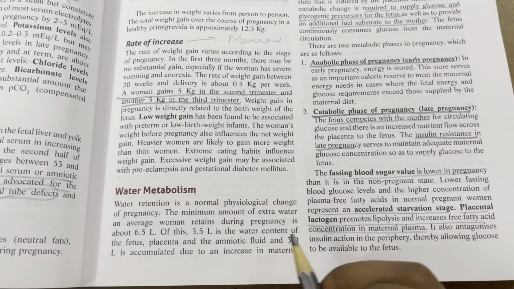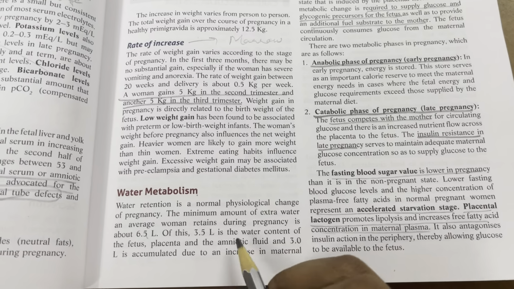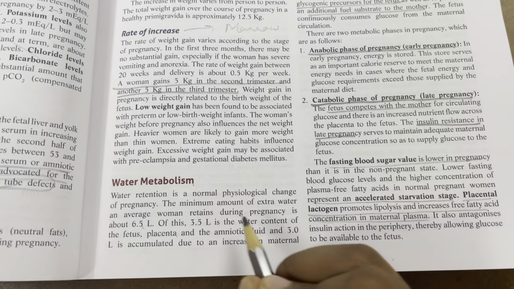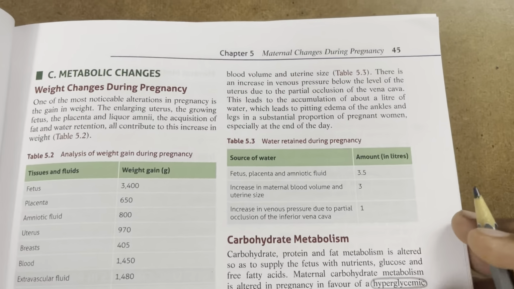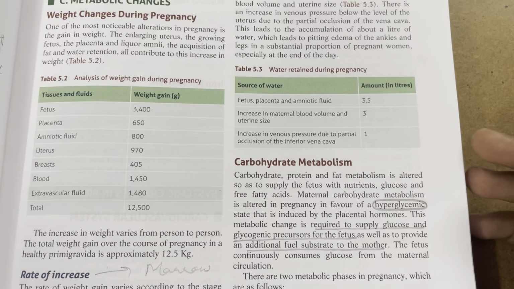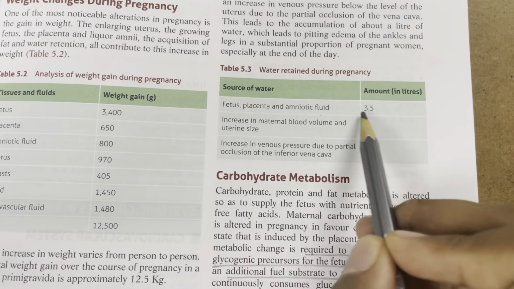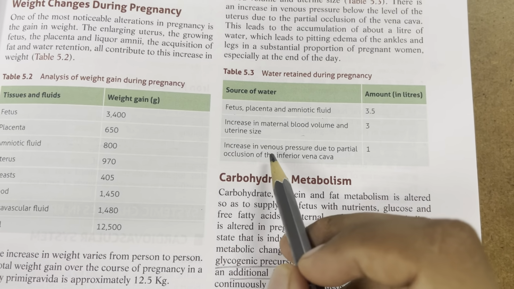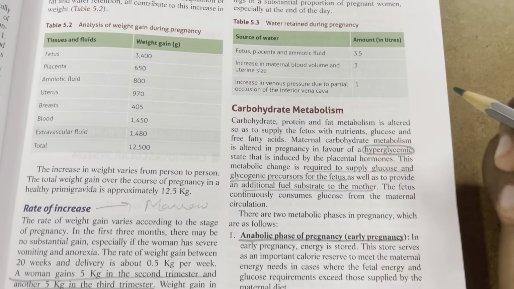Next, water metabolism. So again, retained water is 6.5 liters. Out of this, 3.5 liters is the water content of fetus, placenta and amniotic fluid, and 3 liters is accumulated due to an increase in the maternal blood volume and uterine size. Okay. After that, source of water. So fetus, placenta, amniotic fluid 3.5. Increase in maternal blood volume is 3 liters, and increase in venous pressure due to occlusion, that is 1 liter. But you'll not count that.